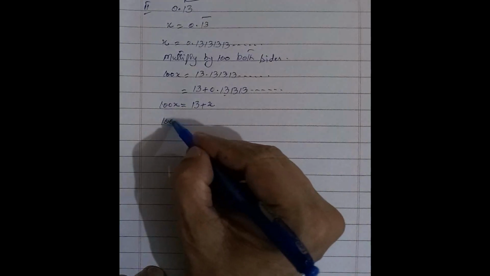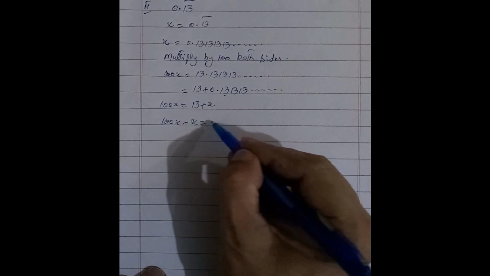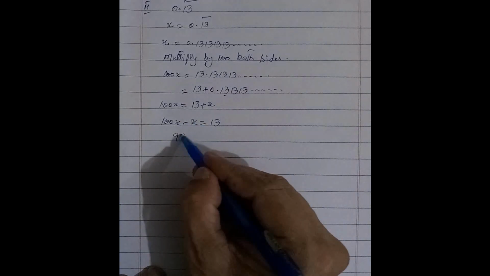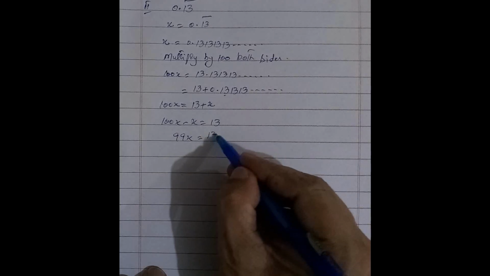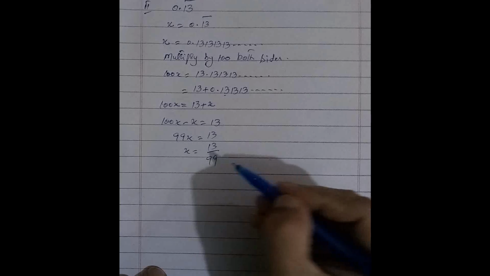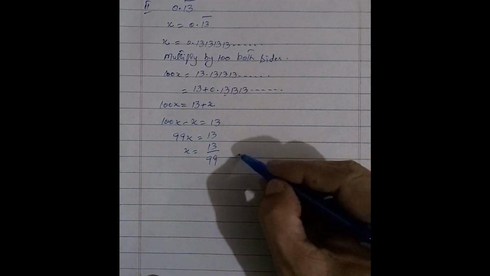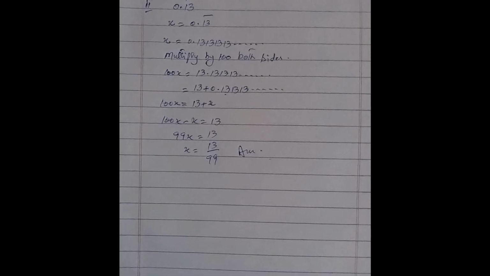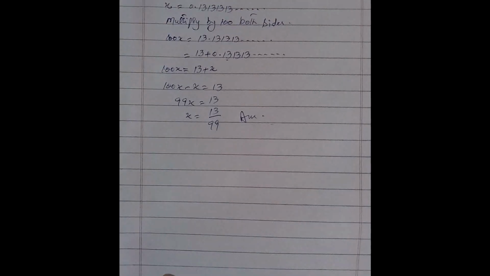Now we simplify it to find the value of x. 100x minus x is equal to 13. 100x minus x we get 99x is equal to 13, and x is equal to 13 over 99. And it is the answer of 0.13 bar in the form of a rational number, which is p over q.